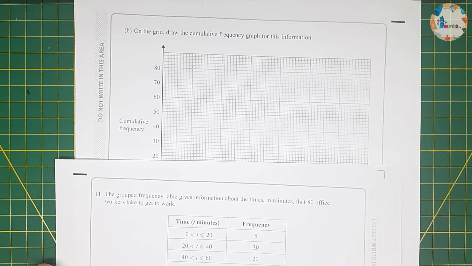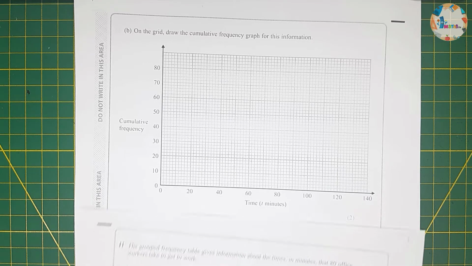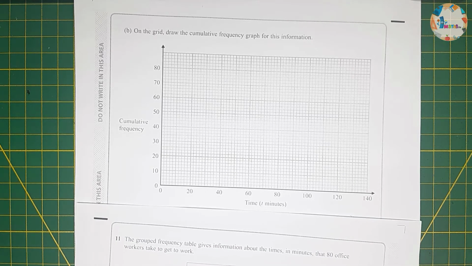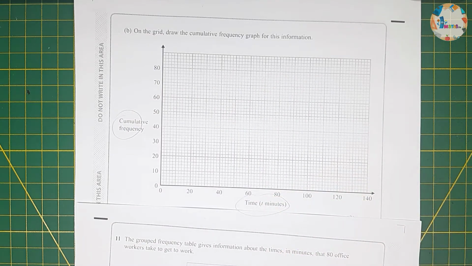Now part B is on the grid. Draw the cumulative frequency graph for this information. So we will be showing the cumulative frequency diagram over here. For the cumulative frequency graph, we will be taking cumulative frequency on this side and time on this side.